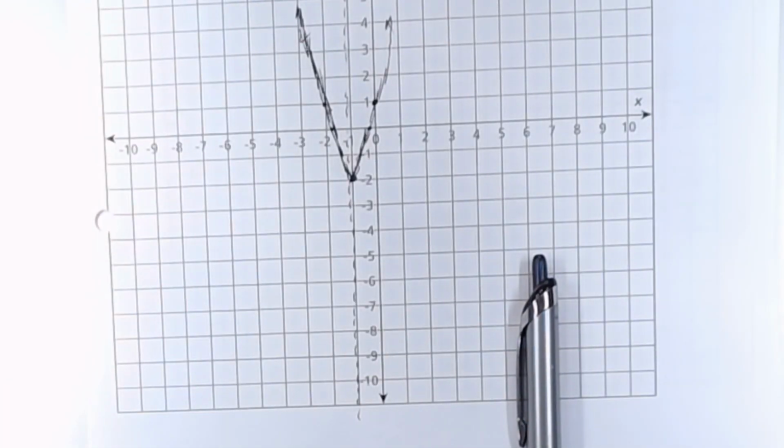So that takes care of part 4. Tomorrow we do one more problem with quadratic functions. That's in general form. We're going to use the quadratic formula again.